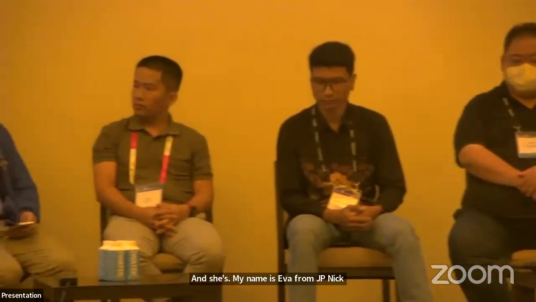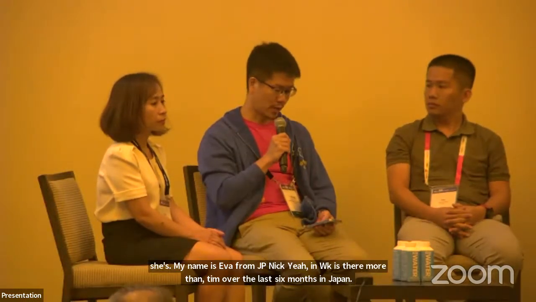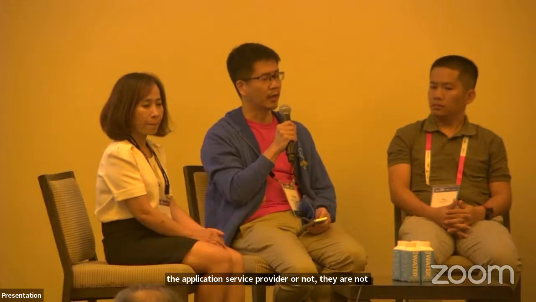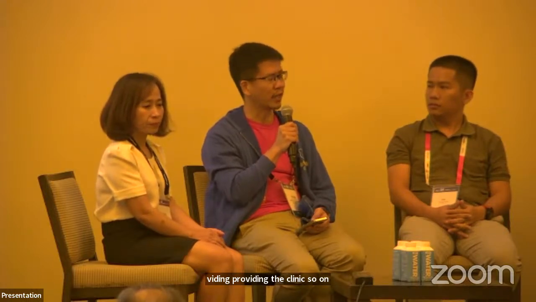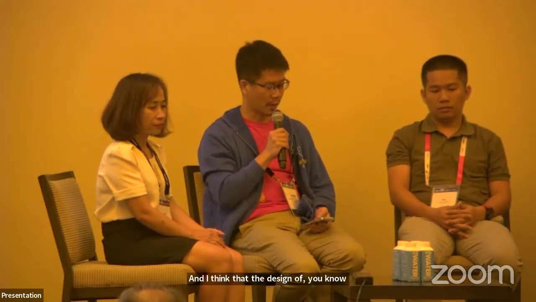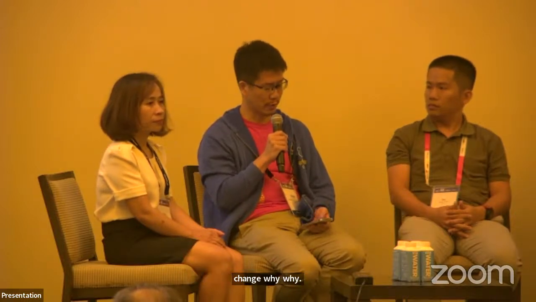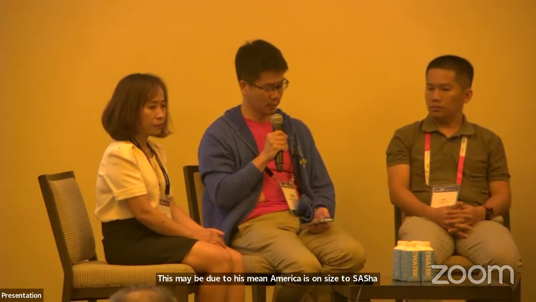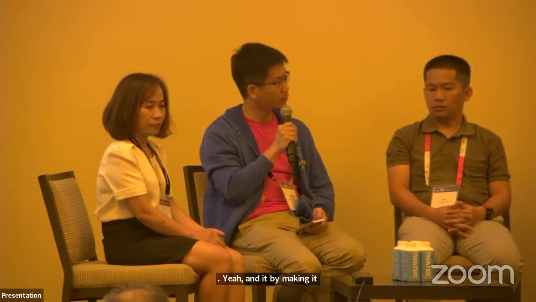Yeah, in APNIC's case, there are more than 10 organizations in the last 6 months in Japan. Some of them are providing hosting service, and others are application service providers. They are not providing connection to the internet to the end user. And I think this trend will not change for a while. This may be due to the minimum allocation size being /23, which makes it easier for them to get IP addresses.